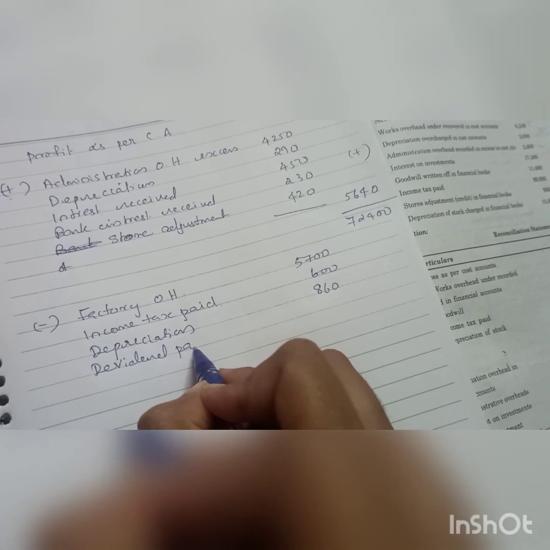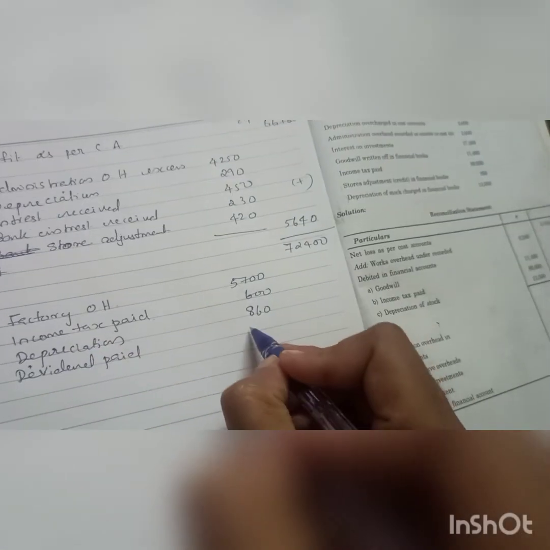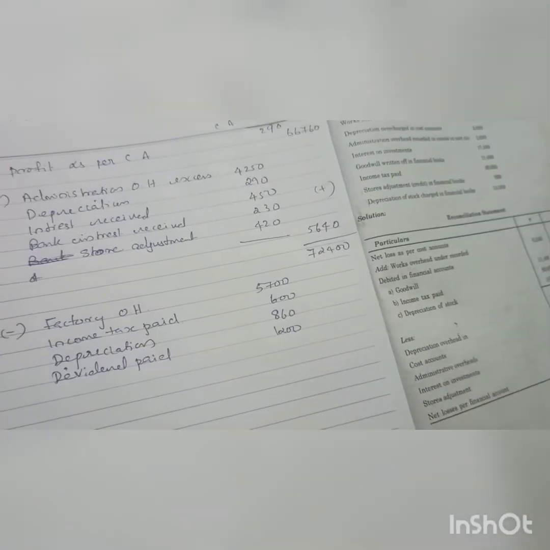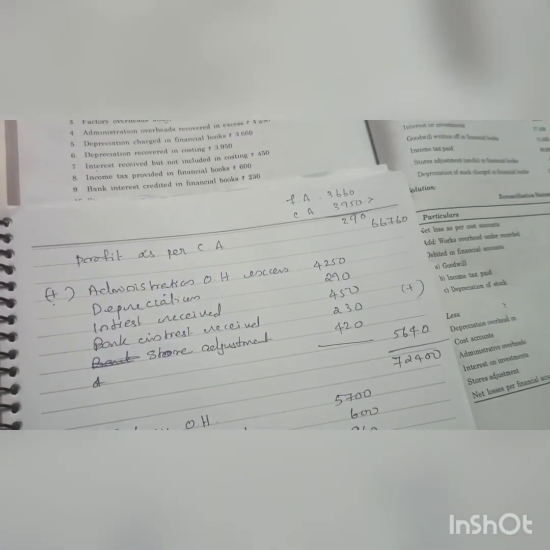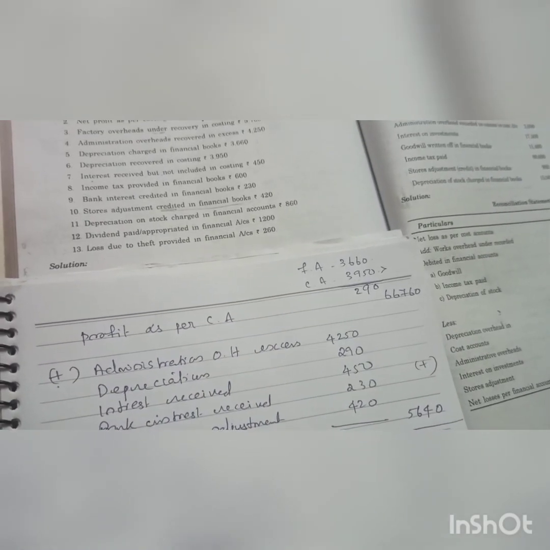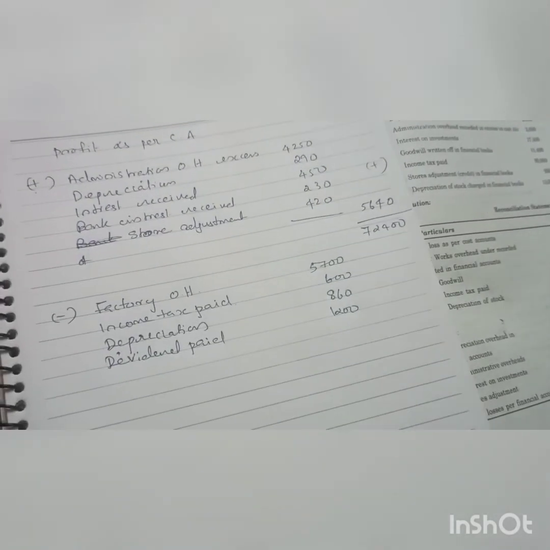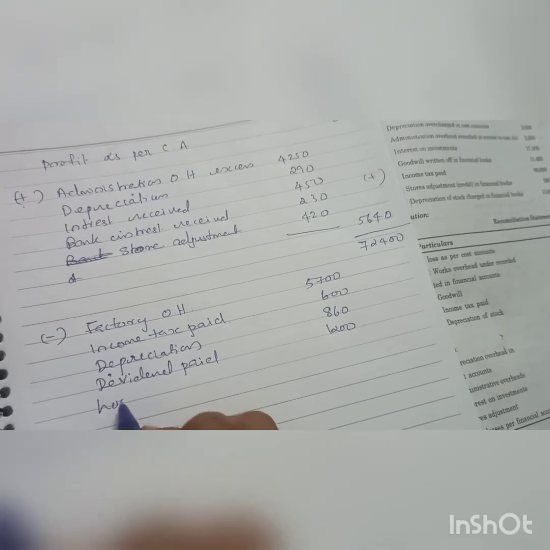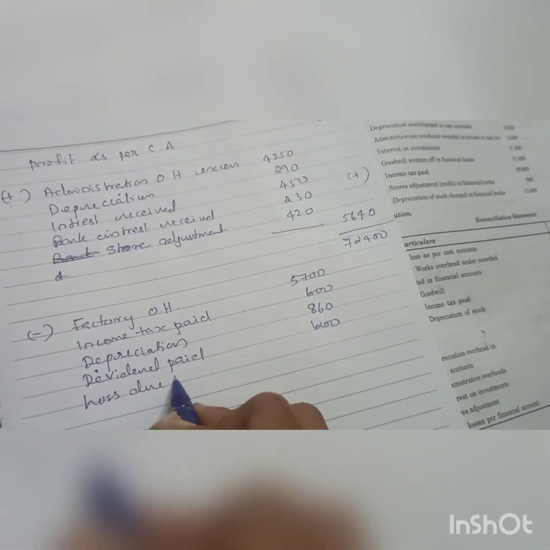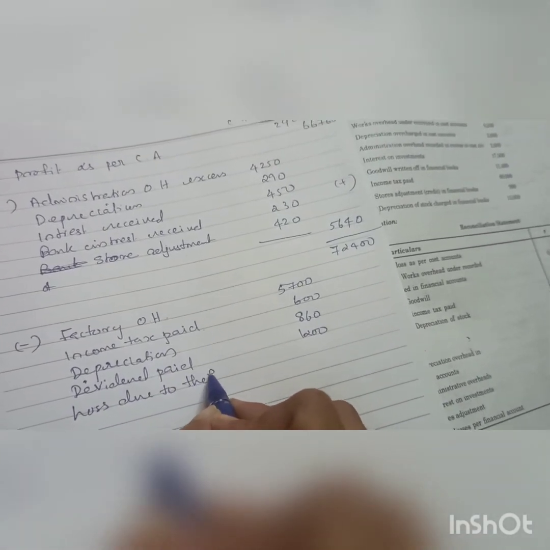The amount is 1200. Okay, 1200. Then the next and last one is loss due to theft. Because of theft, some losses happen. That is an expense, or it comes under the debit side of the P&L. So it is an expense.